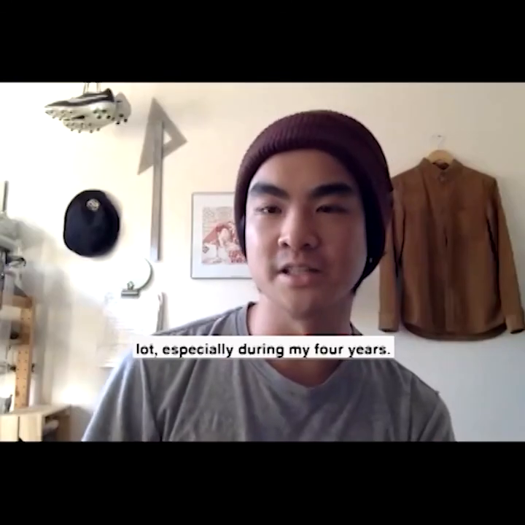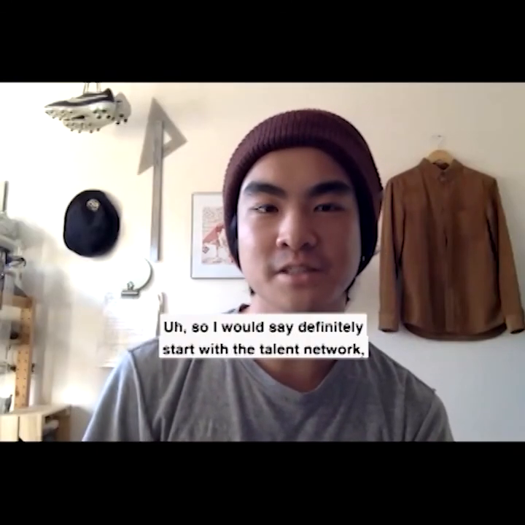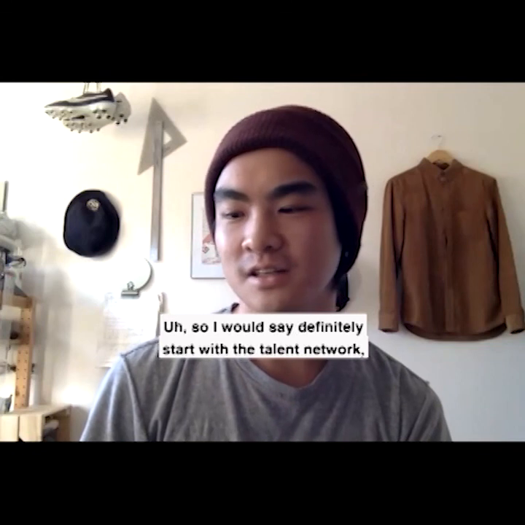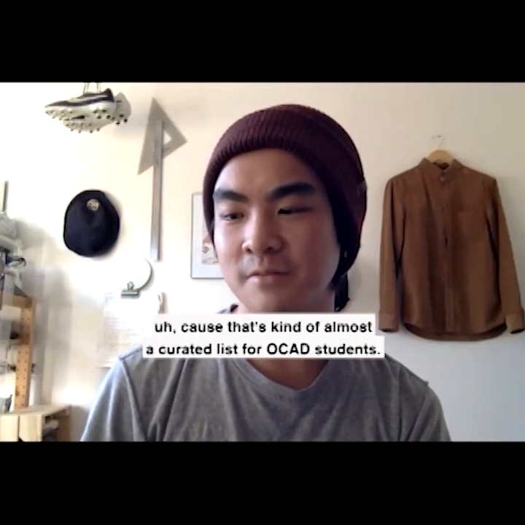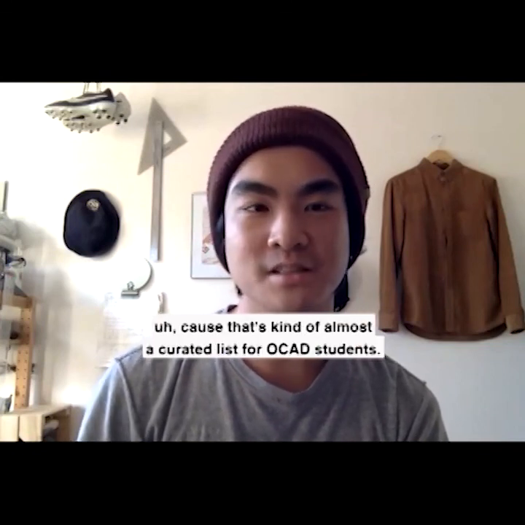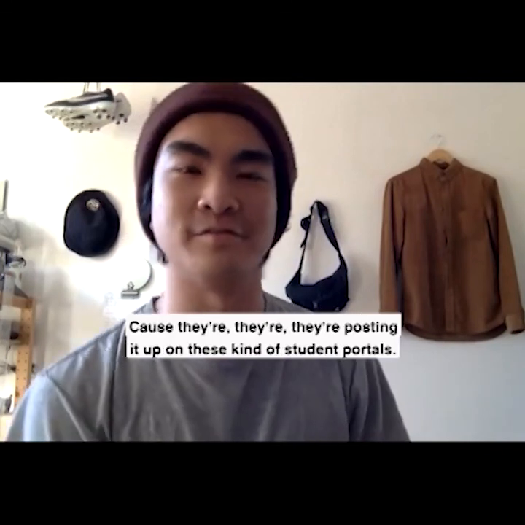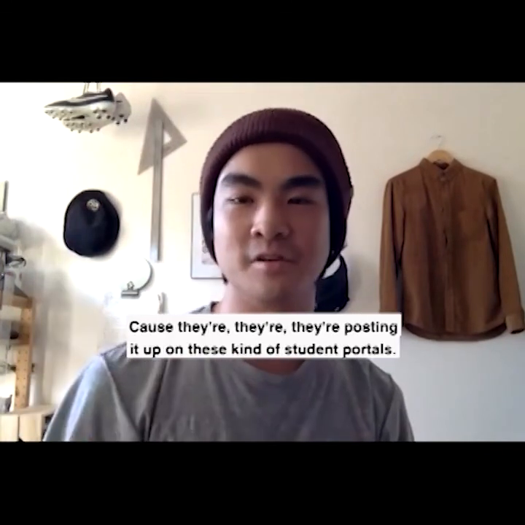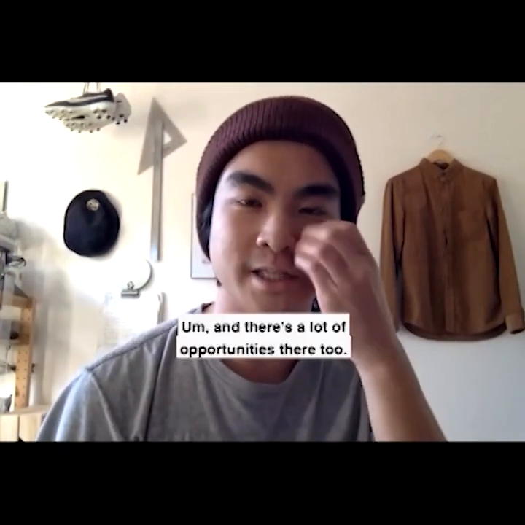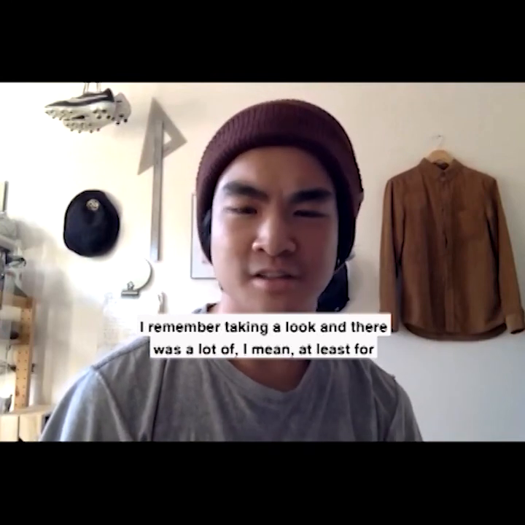The Talent Network is actually something I definitely referred to a lot, especially during my 4 years. So I would say definitely start with the Talent Network, because that's almost a curated list for OCAD students. And these are employers that are looking for student work, because they're posting it on these student boards. And there's a lot of opportunities there too.